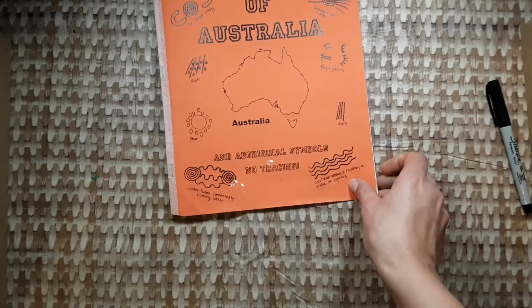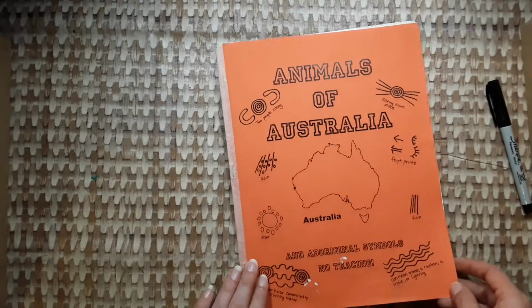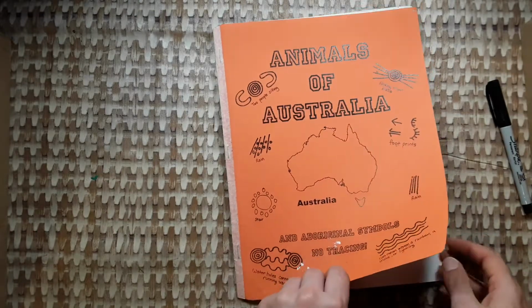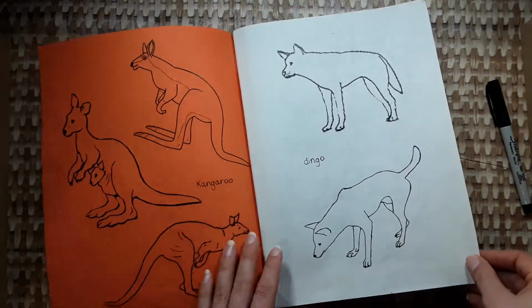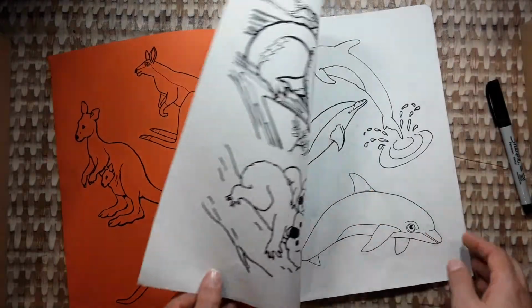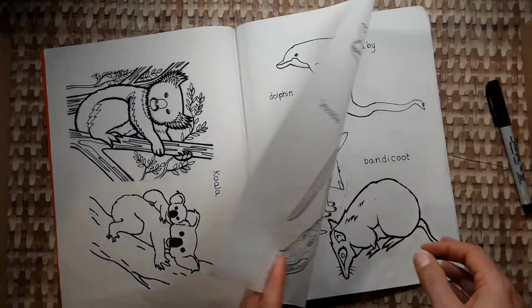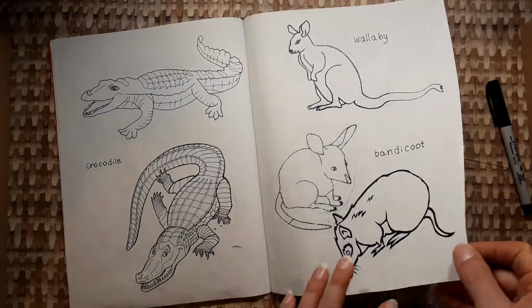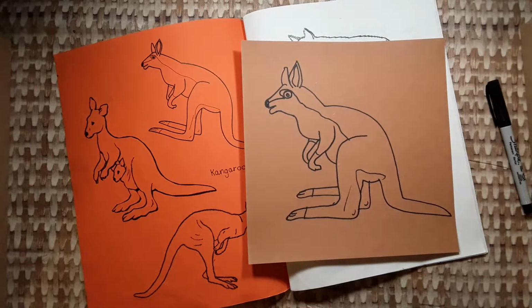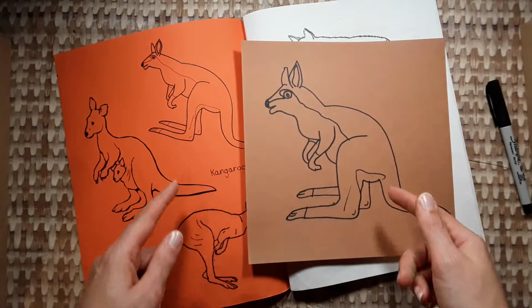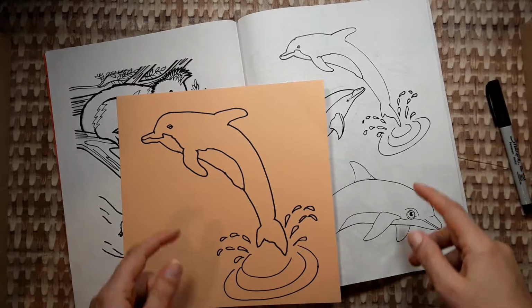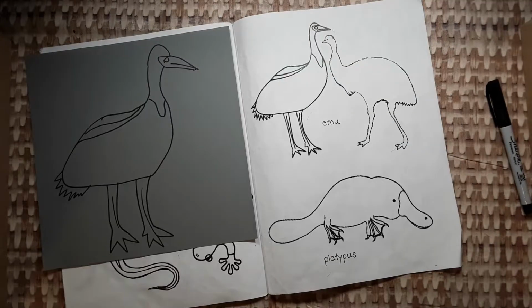For drawing from observation today, we're going to be looking at this book of animals from Australia. The first thing you should do when you get this book is look at every page and choose an animal that you like the best to make a drawing of. For instance, you could make a drawing of a kangaroo, or a dolphin, or an emu.